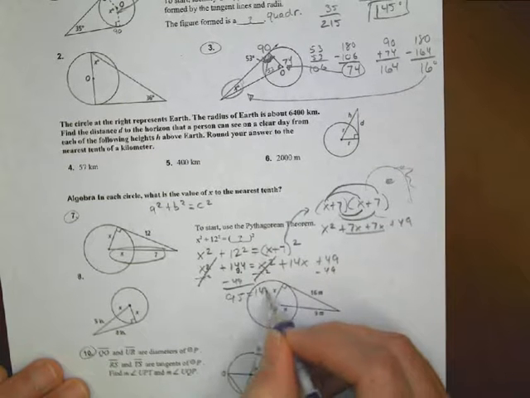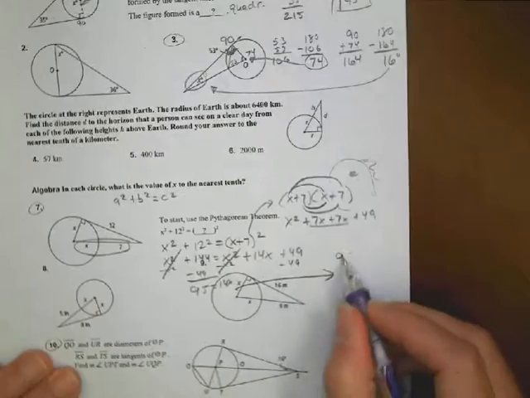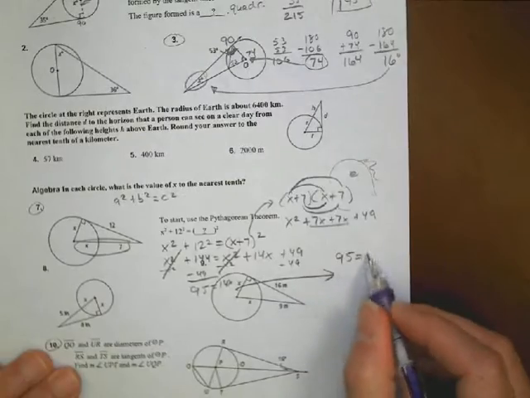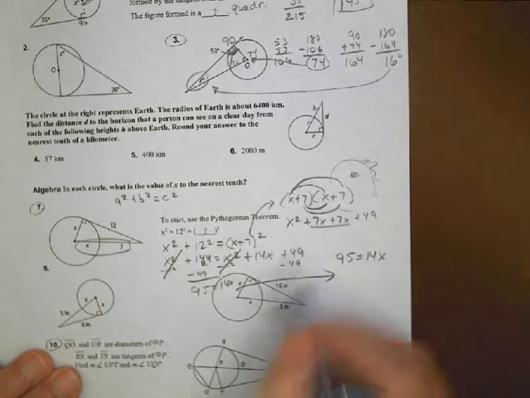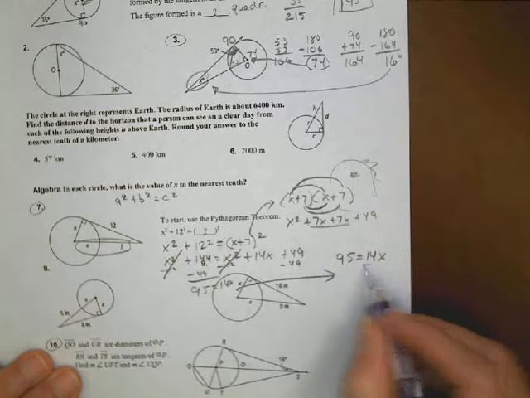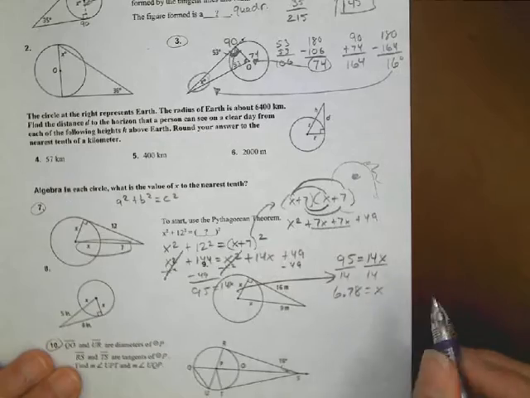And I'm left on this side with a 14x. I'm getting a little messy here, so let me slide over here. So what I have left right now is 95 equals 14x, by just moving my things around. I'm going to divide both sides by 14 and find out that I get 6.78 equals x.